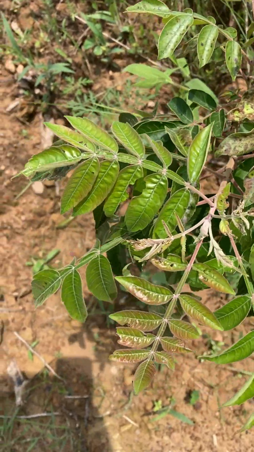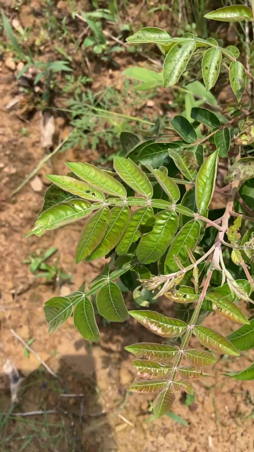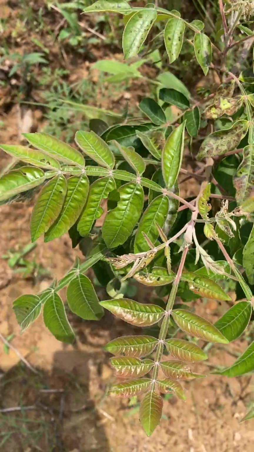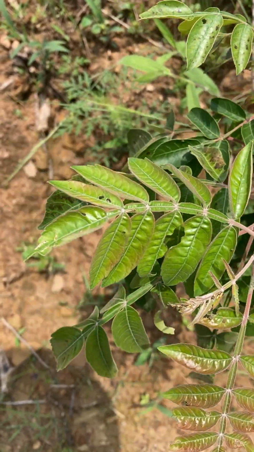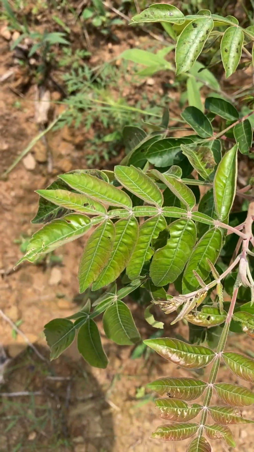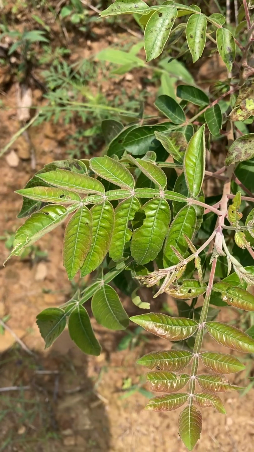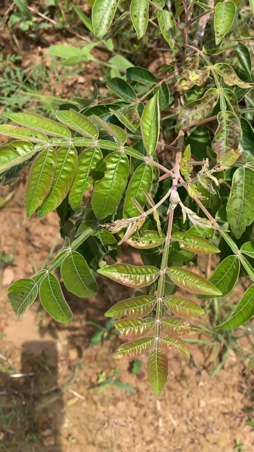Well, along the middle of the leaf, this is a compound leaf, so along the midrib of the leaf, there's a little bit of photosynthetic surface. It looks like wings along the middle stem. That's why it's called the winged sumac.